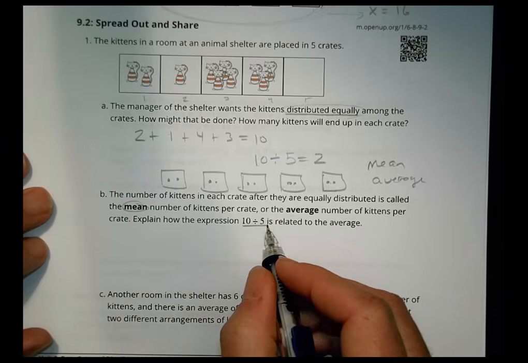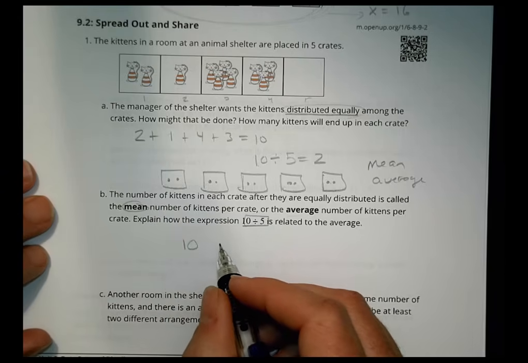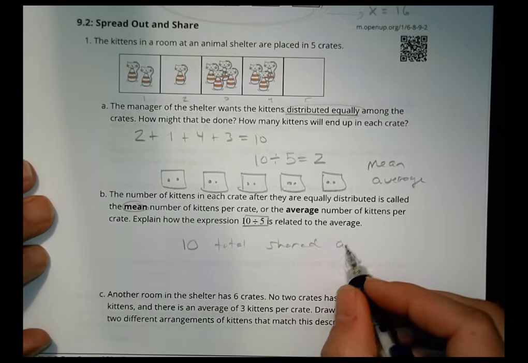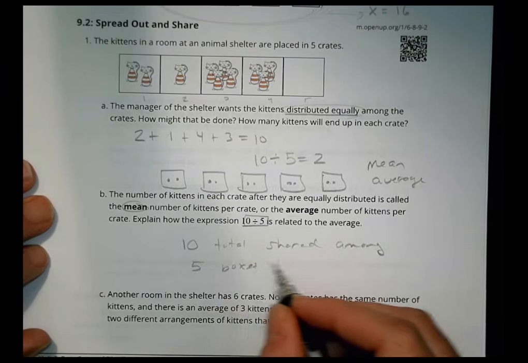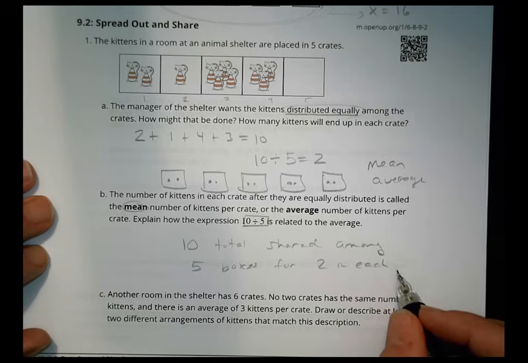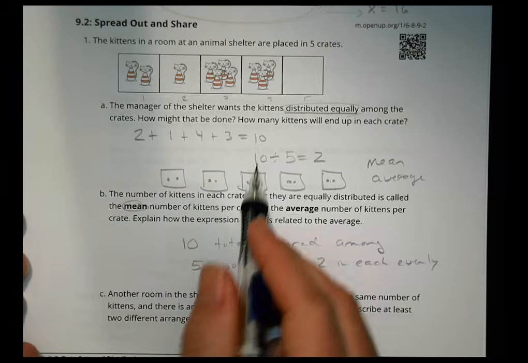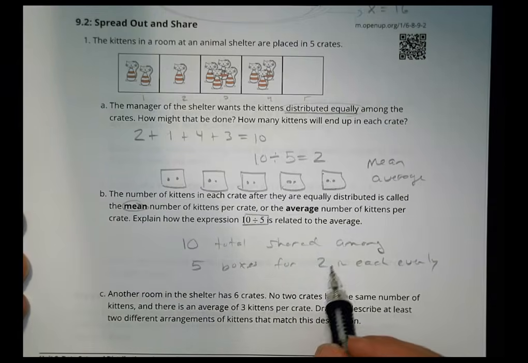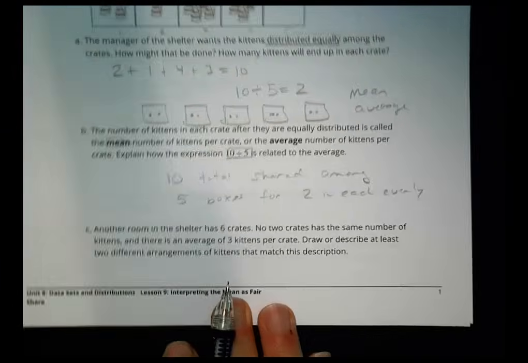Explain how the expression 10 divided by 5 is related to the average. Well, 10 is the total shared among 5 boxes for 2 in each, evenly. All right, and that's what that is, which is what we did right there. It's the 10 kittens, total 10 kittens shared among 5 boxes to put 2 in each one evenly. Now another room in the shelter has 6 crates.